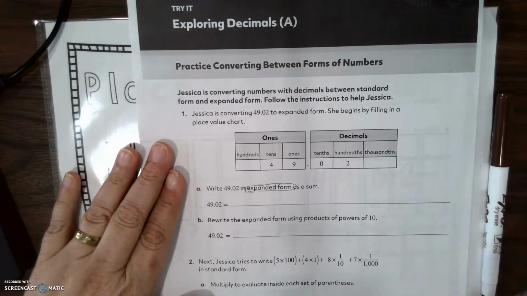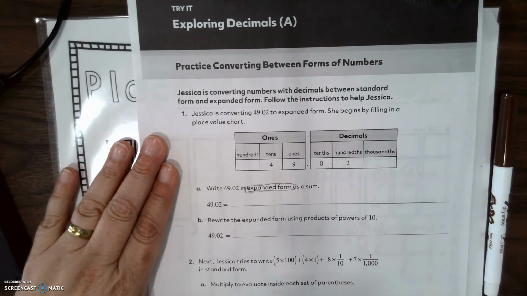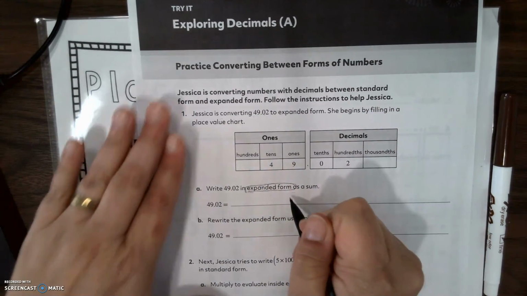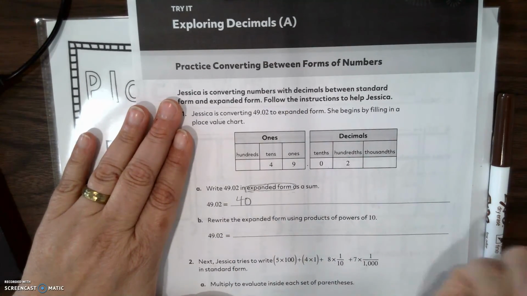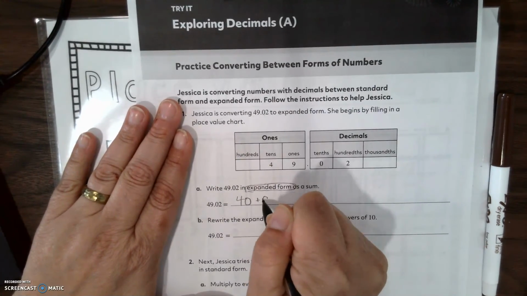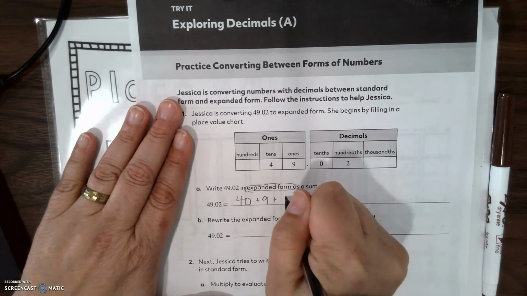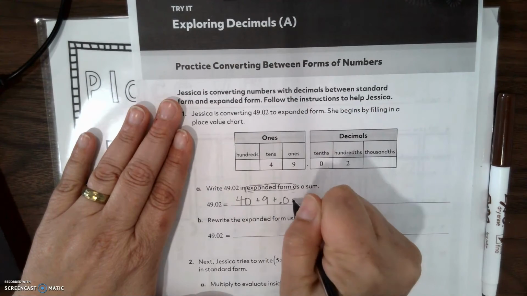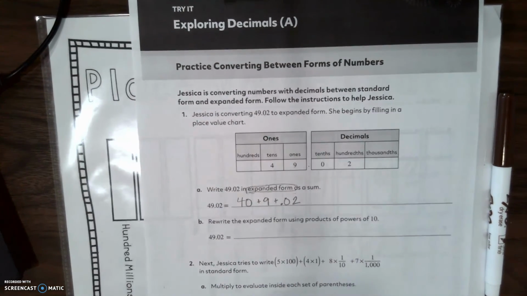She begins by filling in a place value chart, which we did because we're smart like Jessica, okay? All right, so we're going to write 49 and 2 hundredths in expanded form as a sum. So expanded form would be 40, right? plus 9, because it's a sum, plus 2 hundredths, right?